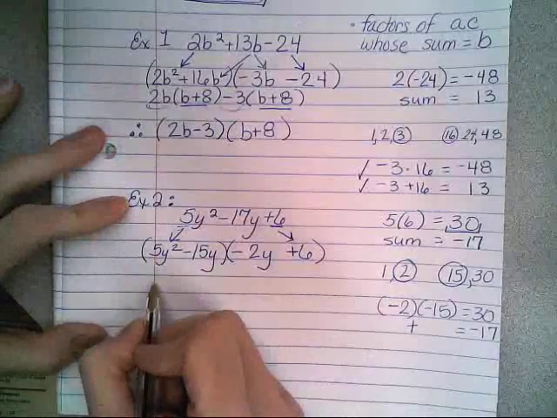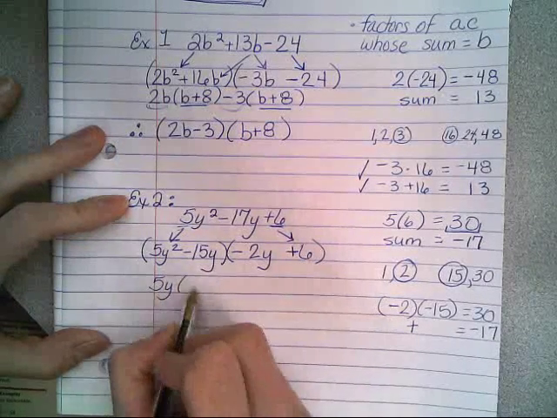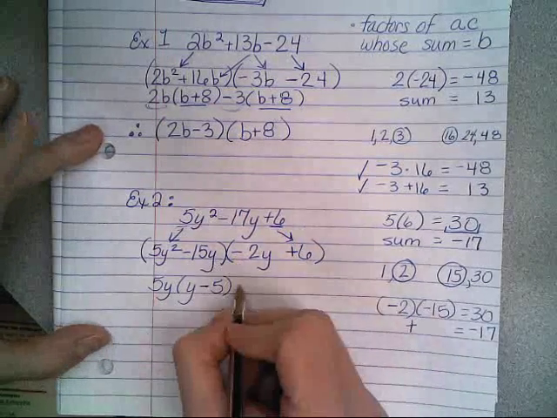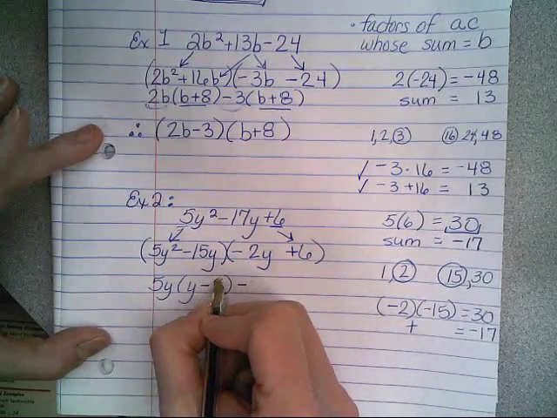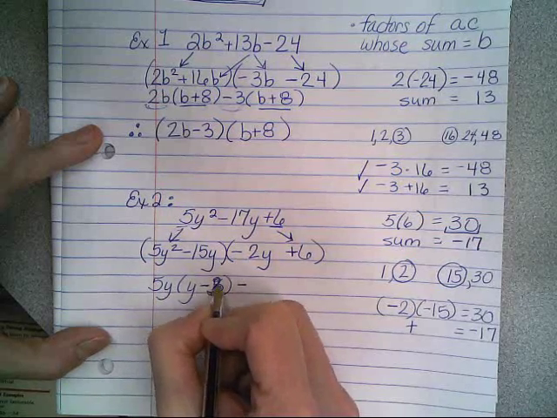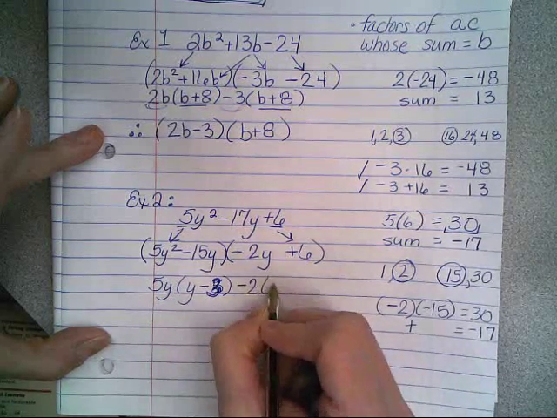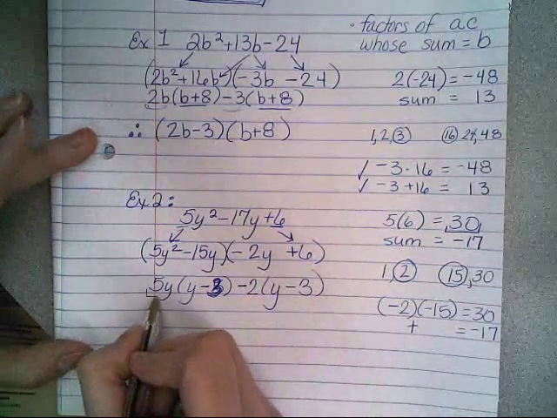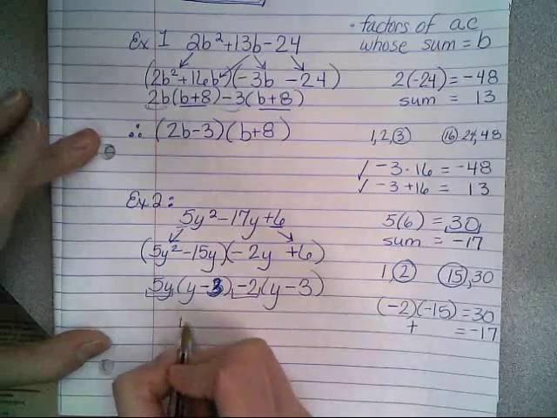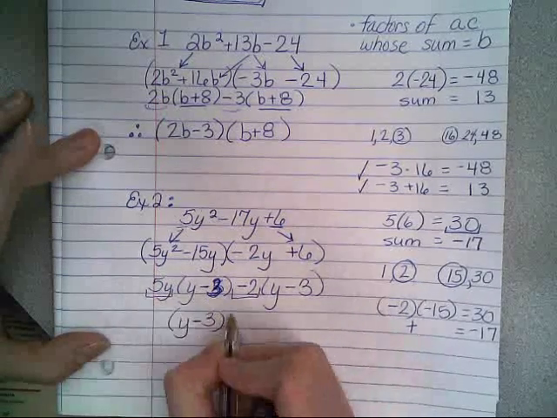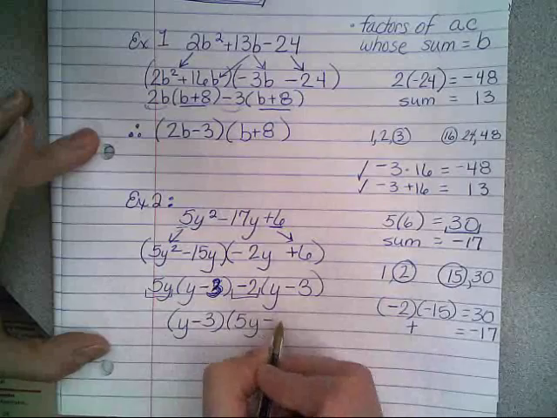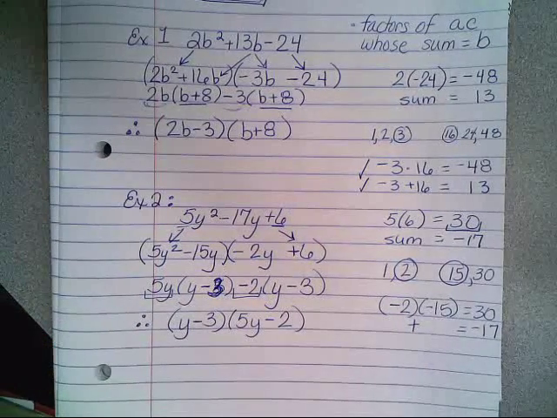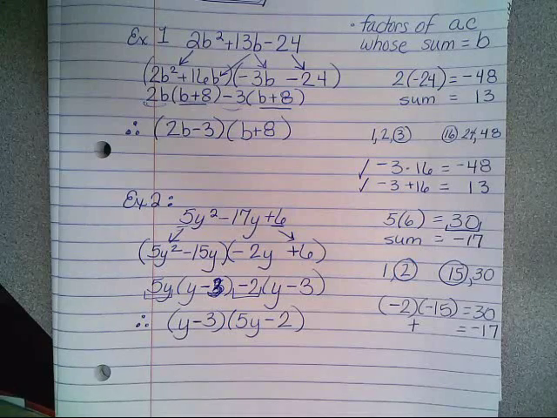Pull out the 5 and the y, and I'll end up with y minus 5. If I pull out a negative 2, that should be a 3, Mrs. Myers. Sheesh. If I pull out a negative 2, I have y minus 3. Since both this and this are being multiplied by y minus 3, I can group them together. And I have my factors. 5y minus 2, y minus 3.